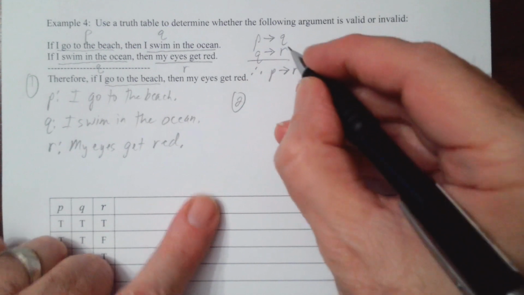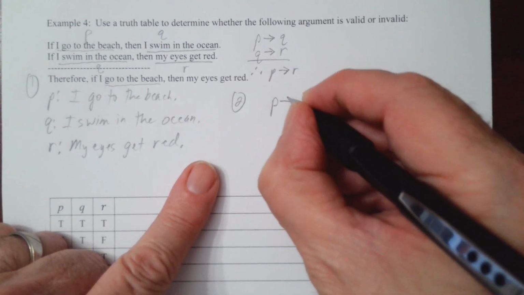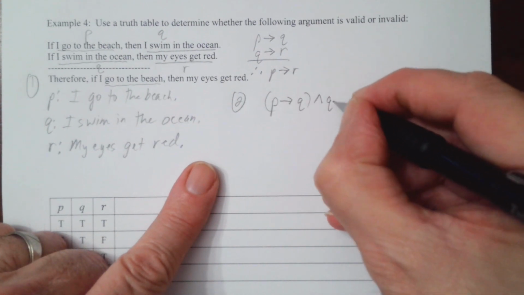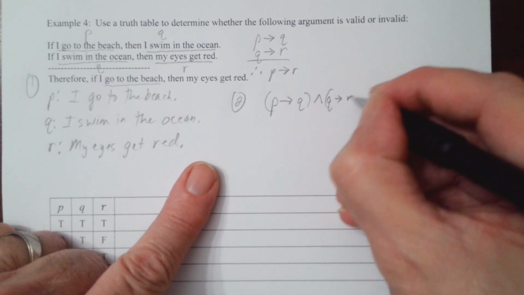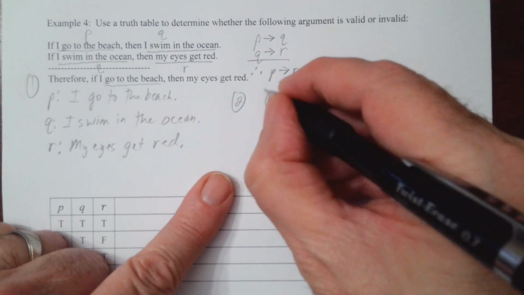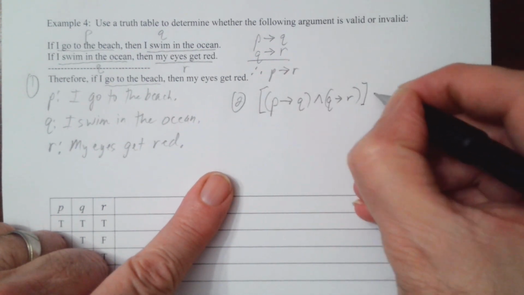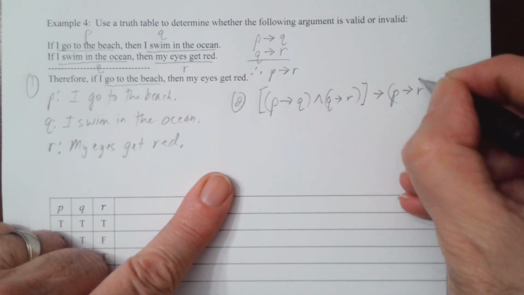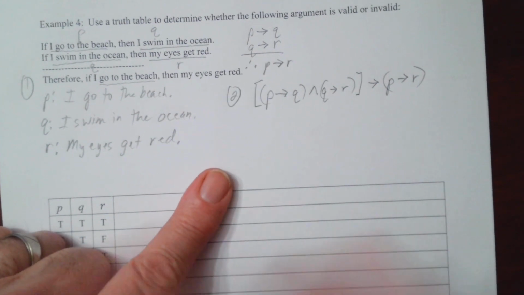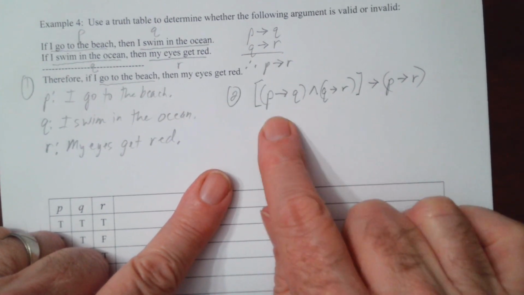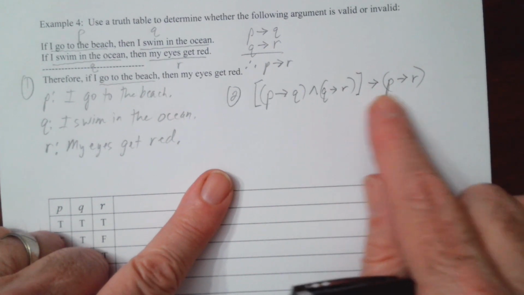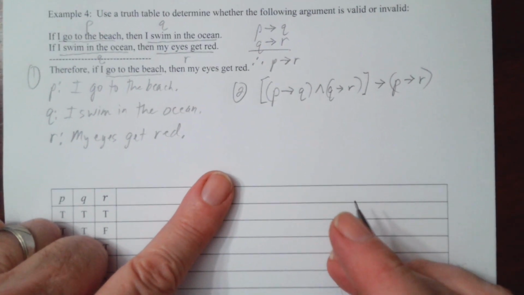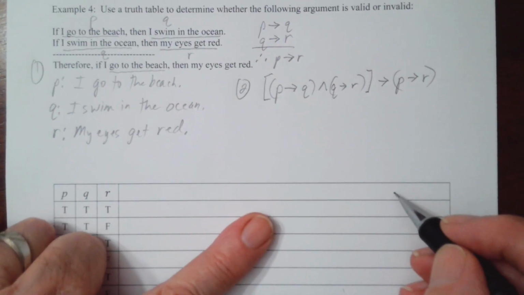So step 2, we've got to write down our premises, separated by an and, and these should each be in parentheses. And we want to know if all of that leads to the conclusion that P implies R. So that should also be in parentheses. So we want to know if these 2 premises imply this conclusion. Again, that's an if-then statement. So that's going to be our last column here.